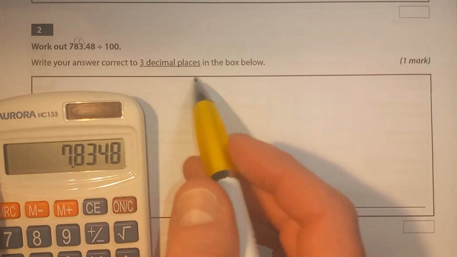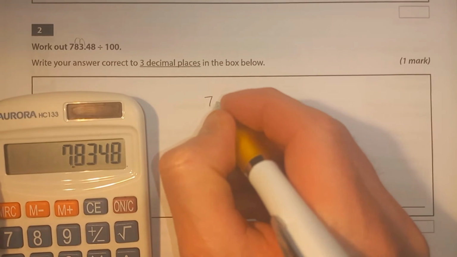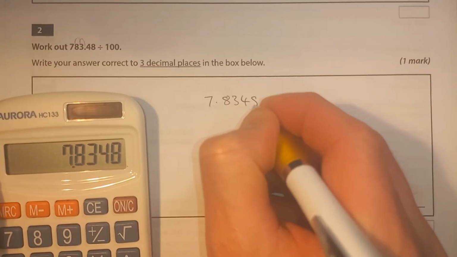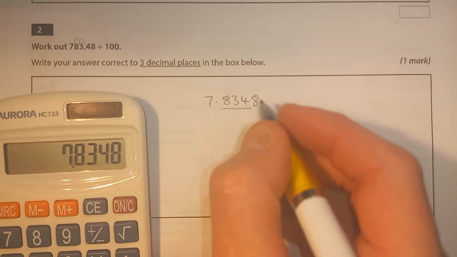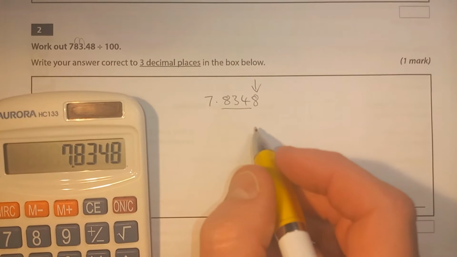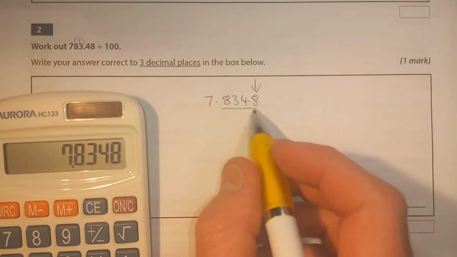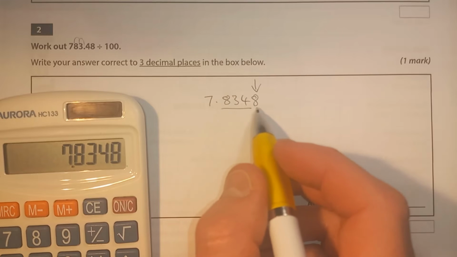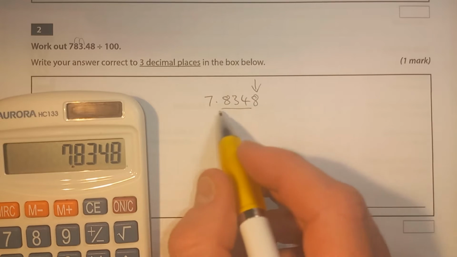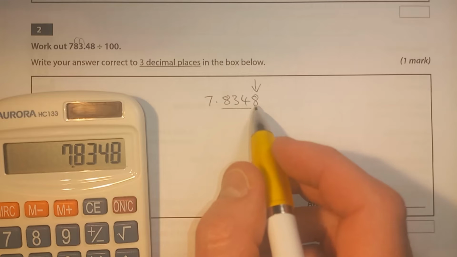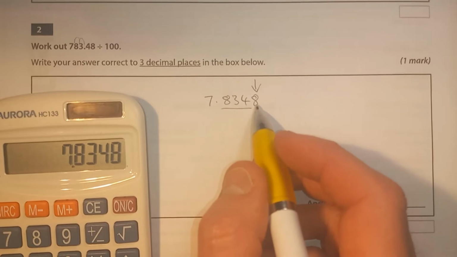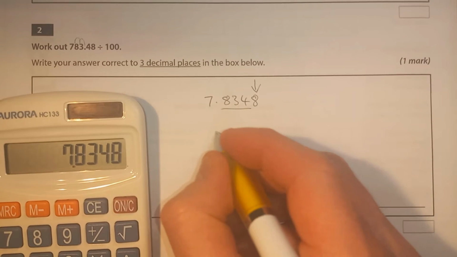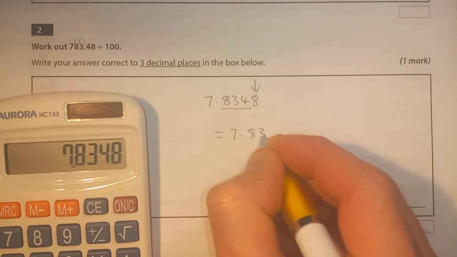We want it correct to 3 decimal places. So we've got 7.8348. At the moment that's 1, 2, 3, 4 decimal places. We want 3, but we need to look at this last digit, because we want 3 decimal places, so we look at the 4th digit and say, is that going to impact what we've got? If it's less than 5, it won't. This will stay the same. If it's 5 or more, then we will need to increase the previous digit by 1. And in fact, it is 5 or more, it's 8. So this is going to become 7.835.